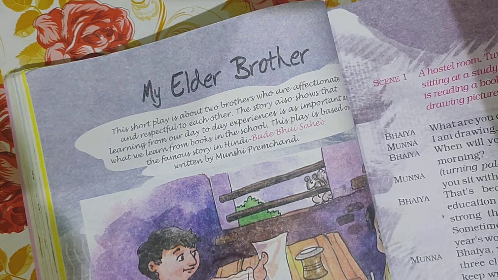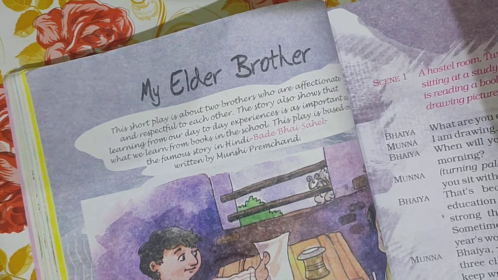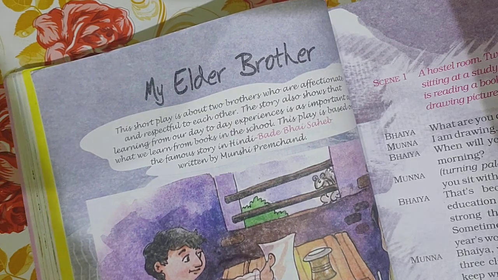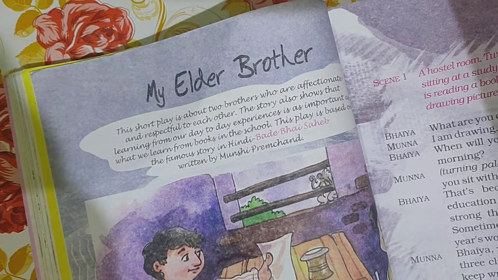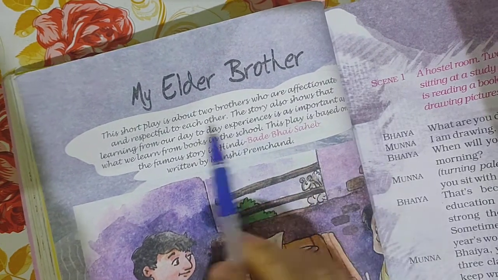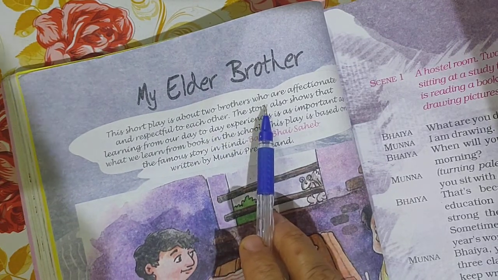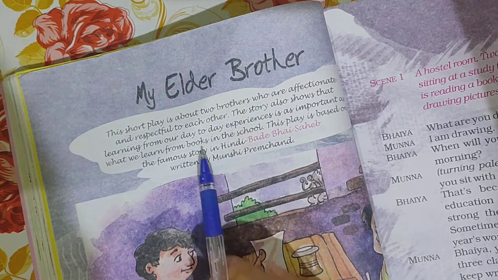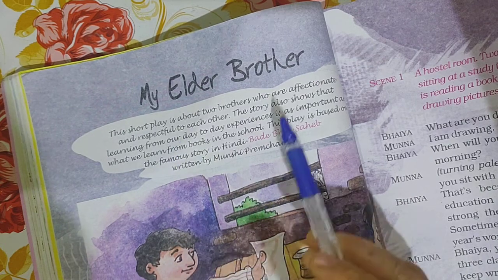Respect does not mean that just you are saying good morning and good afternoon, or you are obeying them, but to show your true love to your younger ones is also a means to show respect towards your youngers. So in this way, these two brothers, one elder and one younger, were very affectionate, very loving to each other, and also they respected each other.